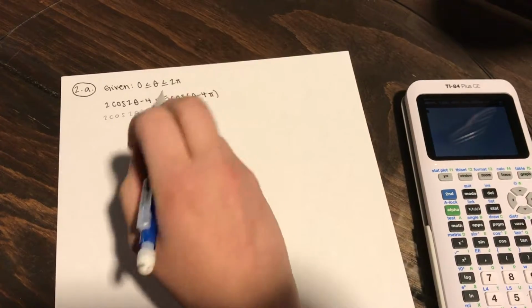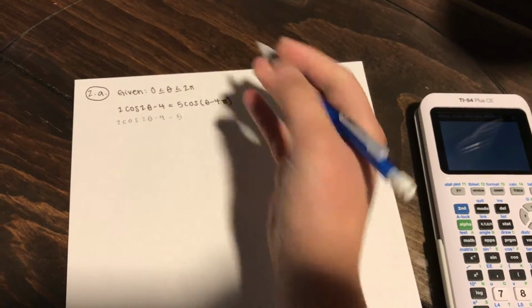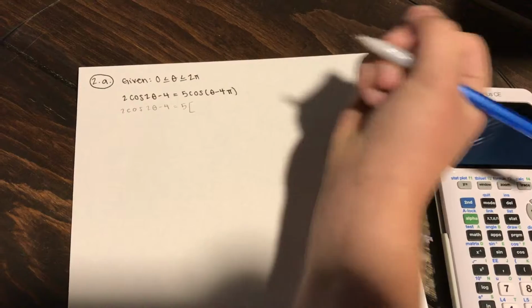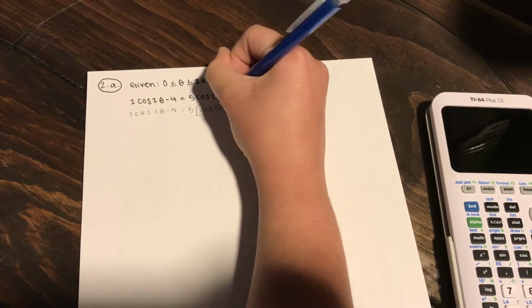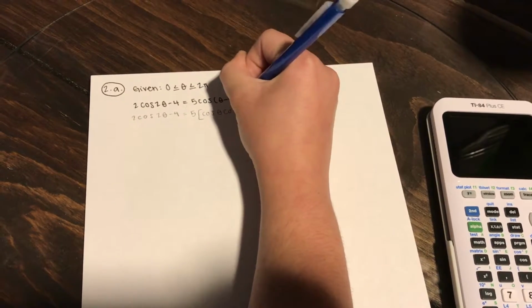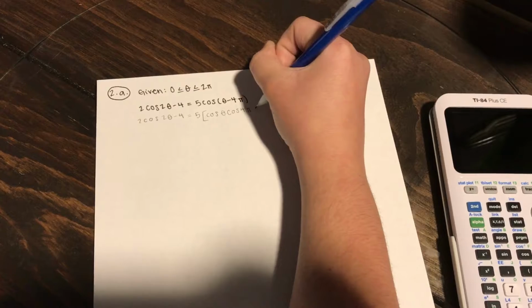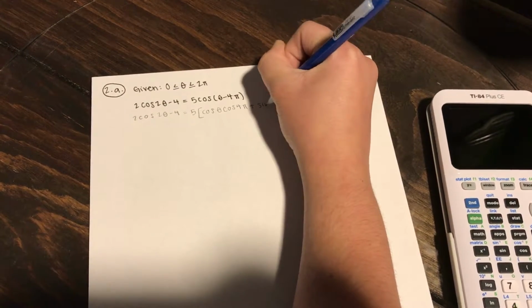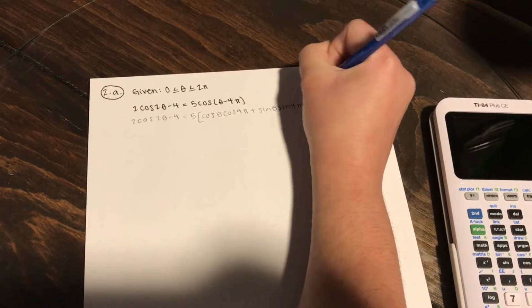Carry the 5 in front because the 5 is technically for the whole angle sum. So it's 5 bracket cosine theta cosine 4 pi. And then this is where the sign changes, plus sine theta sine 4 pi.